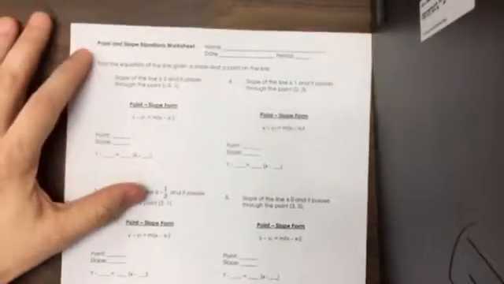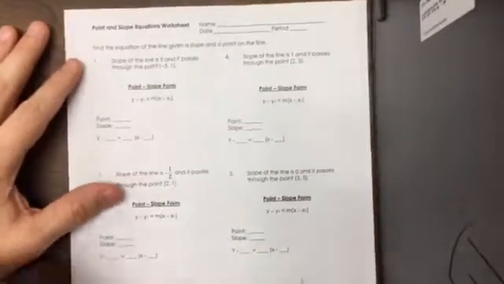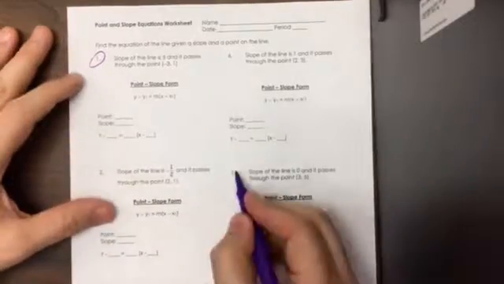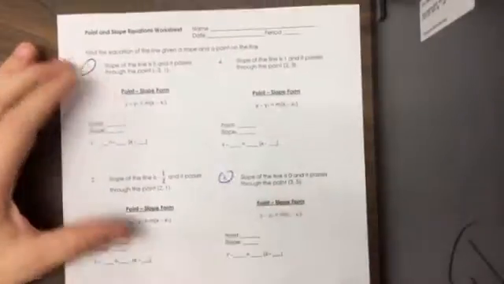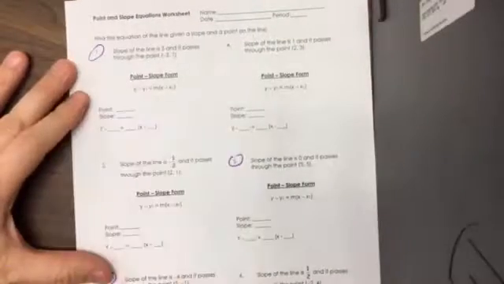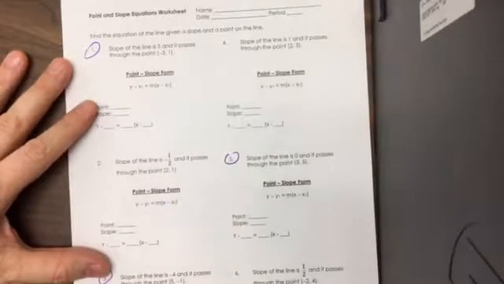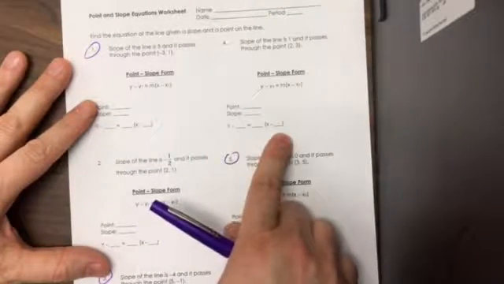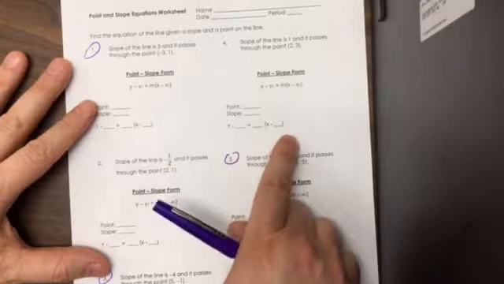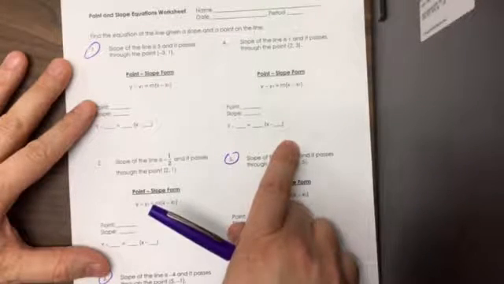Okay, point and slope equations worksheet. We're going to do the odds together. So we'll be doing number 1, number 3 here on the bottom, and number 5. Now, in class, we said on the left-hand side, just get down to point slope form, and you'll be done. And on the right-hand side, get down to slope point form or point slope form, and then go ahead and change it to slope intercept form.